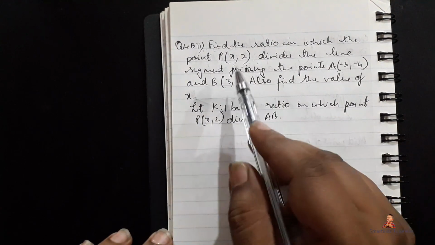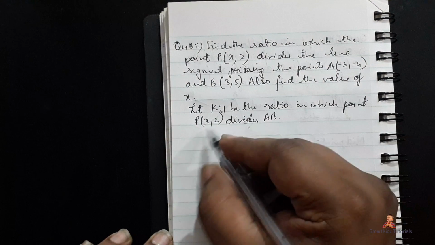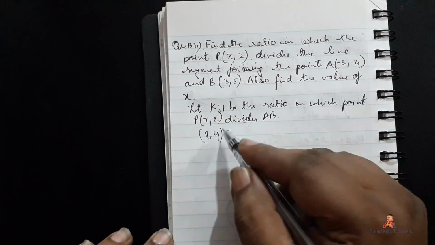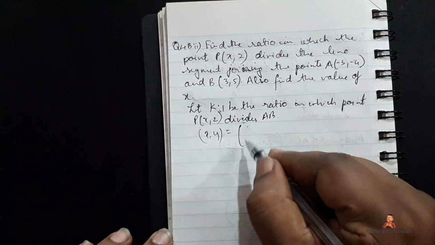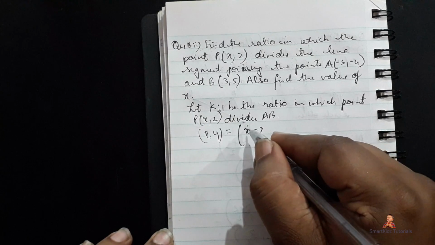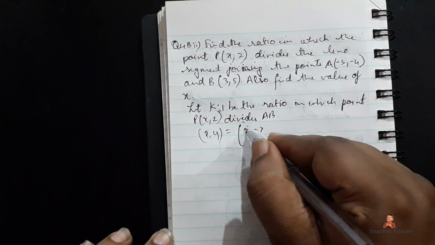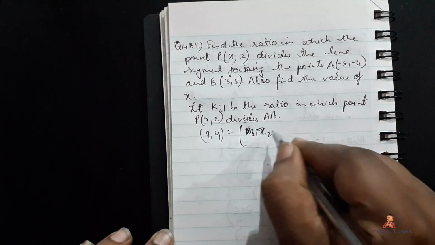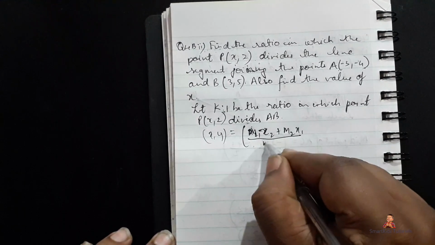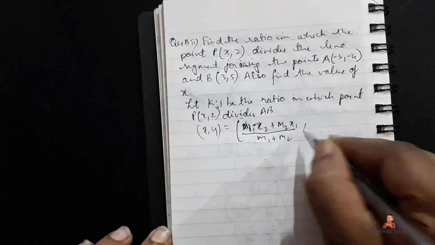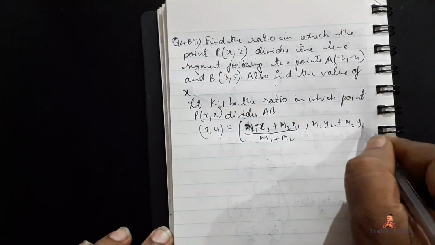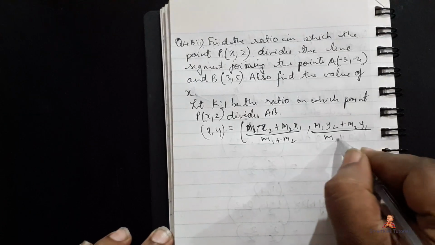Then we know that to take a point (x, y), if we need to find out in which ratio, the formula over here is (m1 x2 plus m2 x1) upon (m1 plus m2), comma, (m1 y2 plus m2 y1) upon (m1 plus m2).